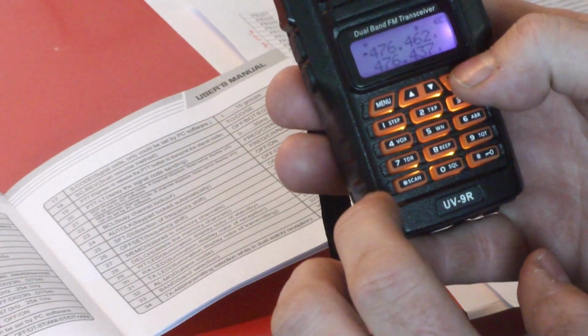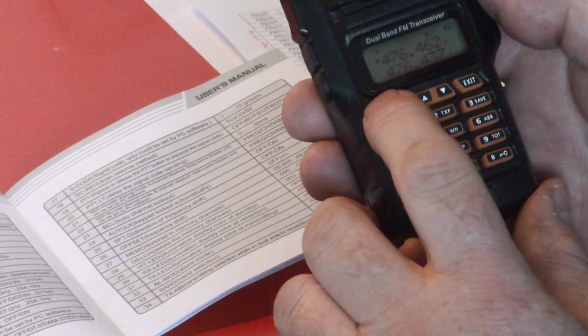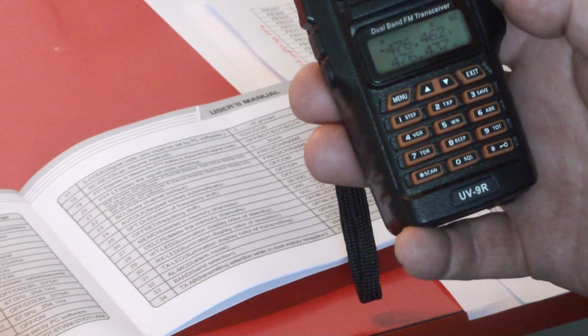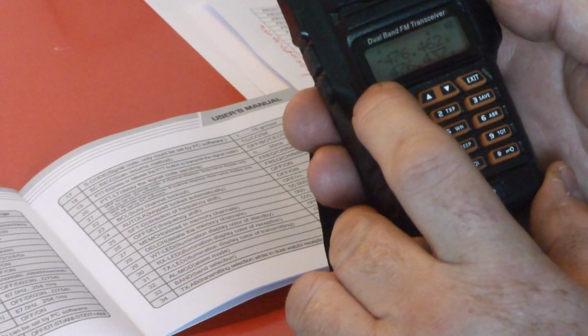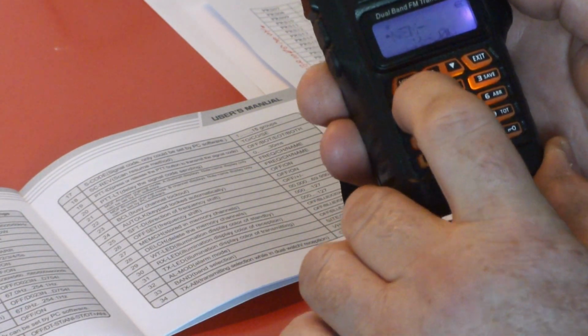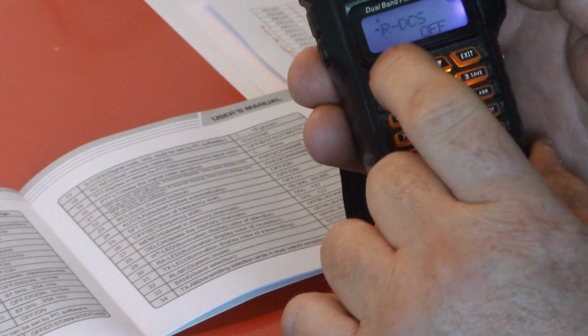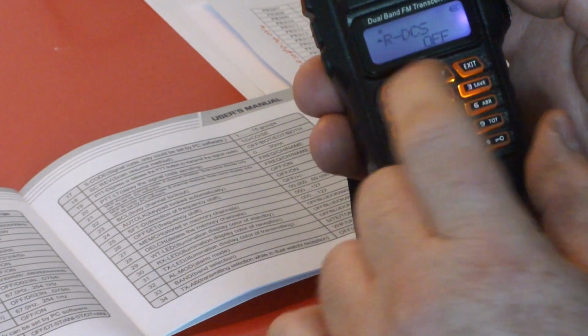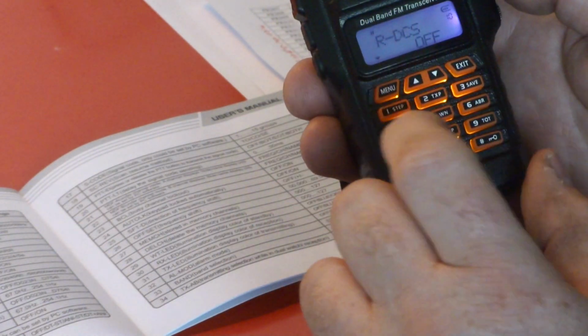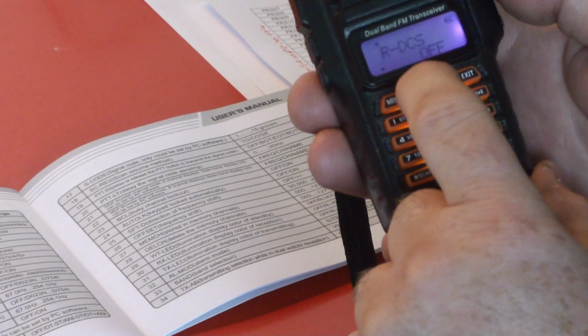Now what I want to do now is show you how to set the DCS. So if you look in your book, your guide, it will show you that DCS is on channel 10. So we're going to go menu 10. Now click on menu again. This is a bit annoying, you've got to keep pushing the menu button every time, DCS, or else it'll just go back to the previous memory.